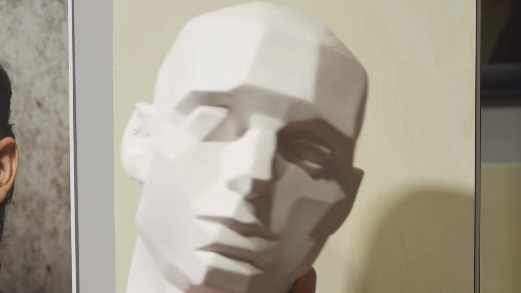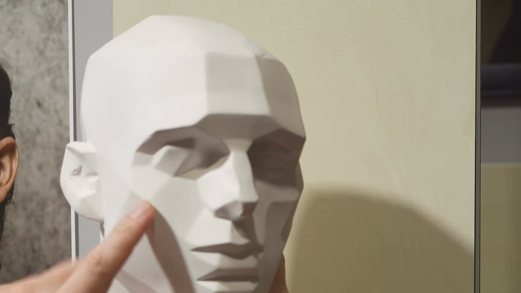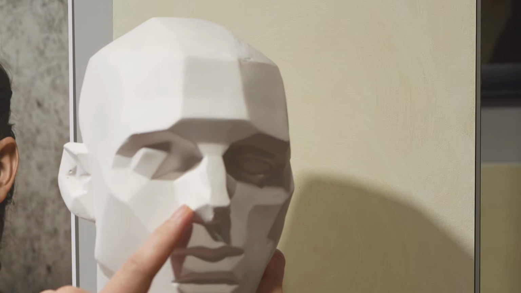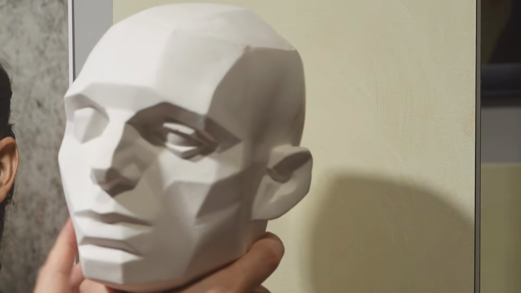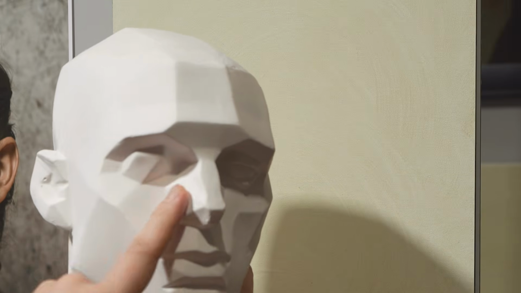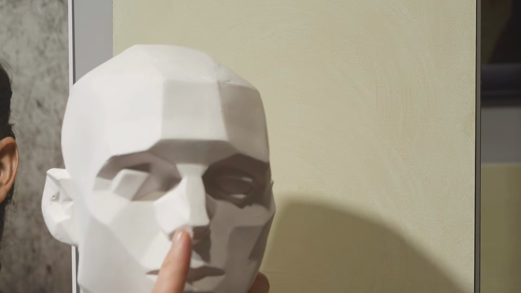I also have the planes of the head, and it is slightly more sophisticated than what I was using for the rendering, but also we can see the nose, which is like a wedge shape. You see, this side now is most perpendicular to the light source, this is slightly darker, and this is in the shadow.